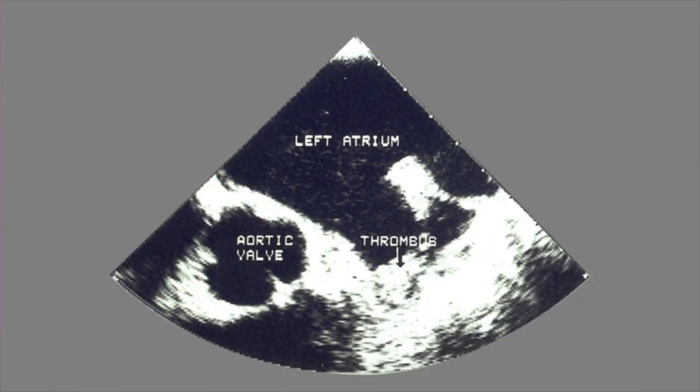In this figure, you can see that a clot is present, and that clot is called a thrombus. And in such an instance, the patient would not undergo cardioversion, and it would be done at another time after we've had time to dissolve the clot. If no clot is present, then the cardioversion will be undertaken at that point. Using the TEE approach can shorten the time it takes to restore sinus rhythm by several weeks.